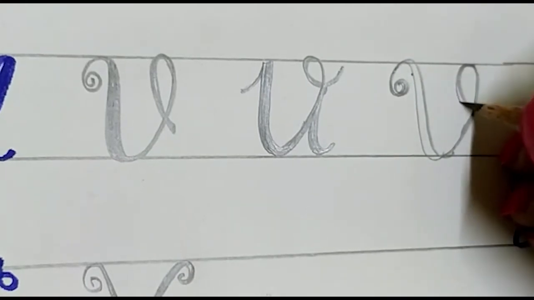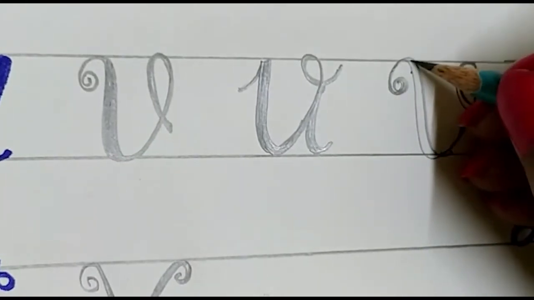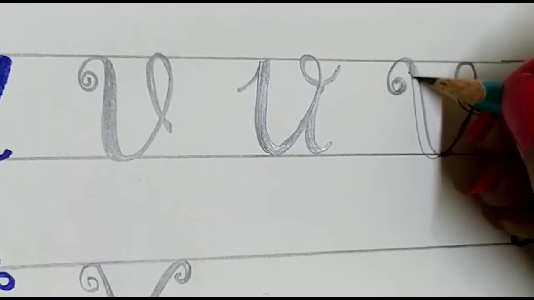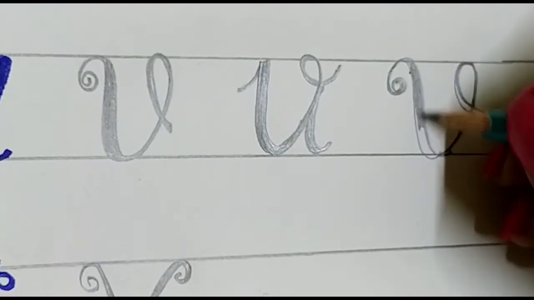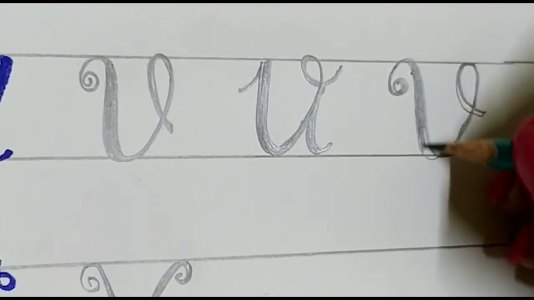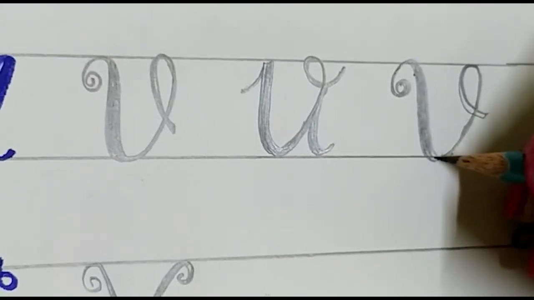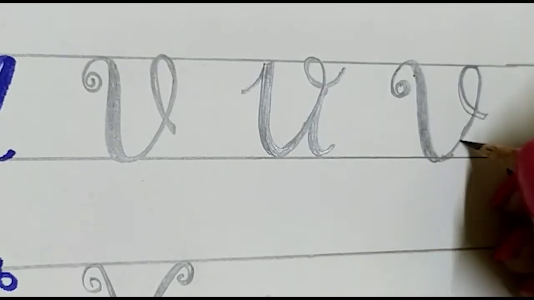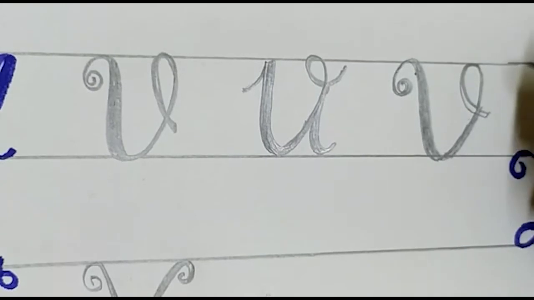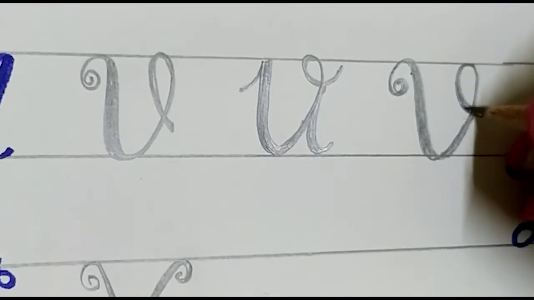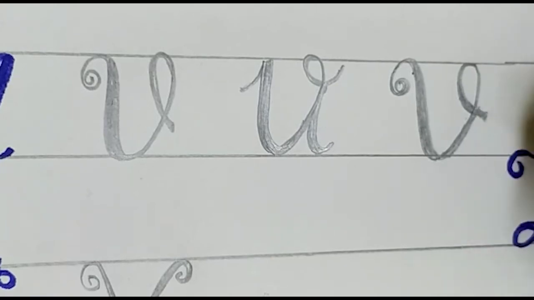After the end of the video you can see all the letters are completed, and I am filling this downward dark, and upward we will leave as it is, okay, just cleaning the strokes. So this is how your U is complete.